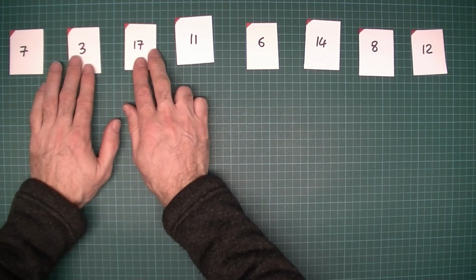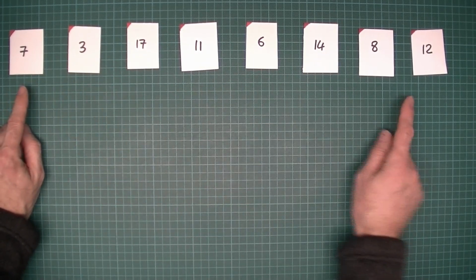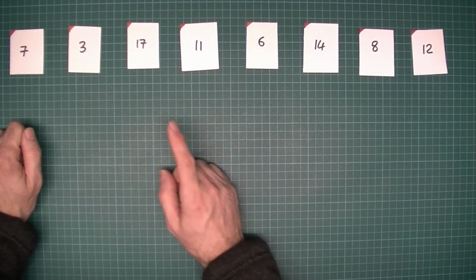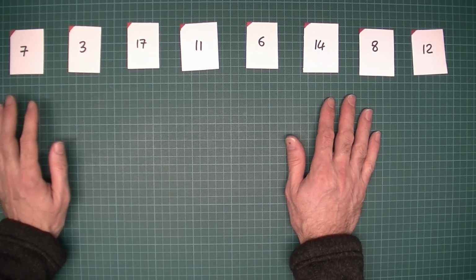Now it's important to understand that each one of these does represent an array, even though each one of these arrays only has 1 item in it or 1 element in it. Now, having done the division, we next do the merging.